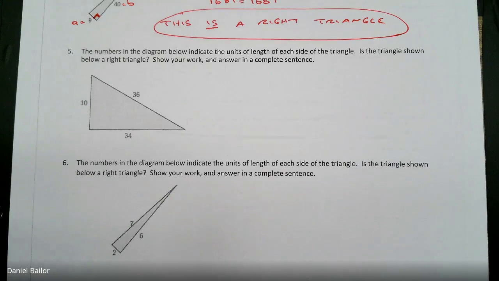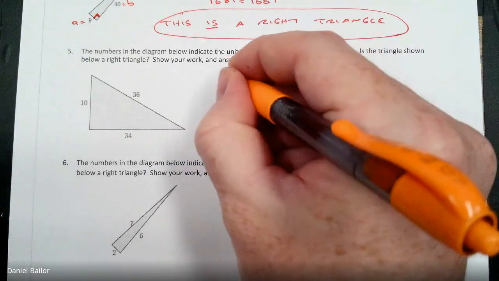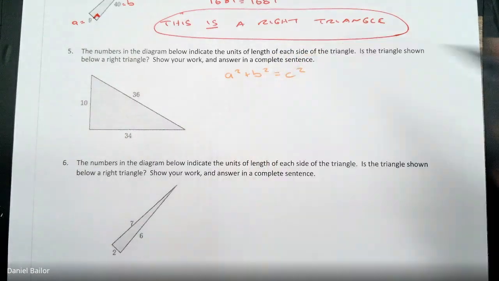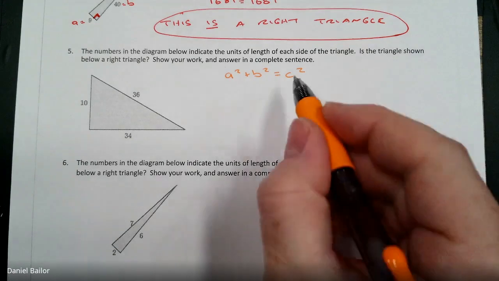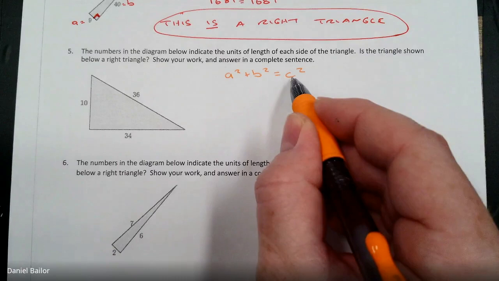Number 5, same directions, same everything. We're testing to see if this is a right triangle. And the test is using the Pythagorean theorem. Now we need to find our different variables. Remember, we find C first because C is the easiest one. C, the hypotenuse, is the longest one.